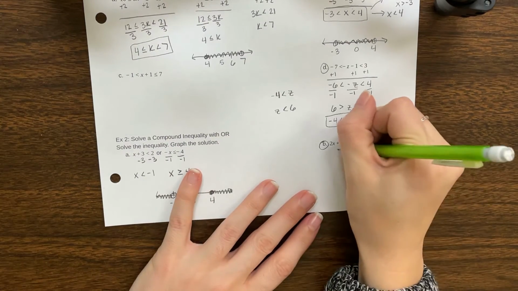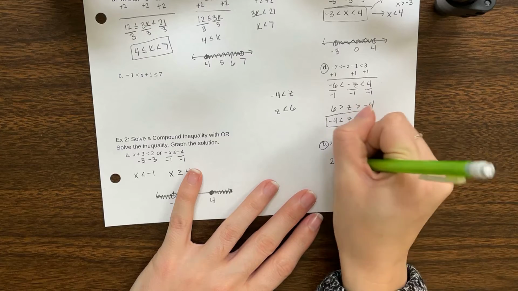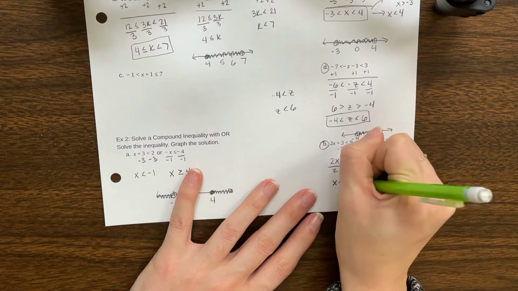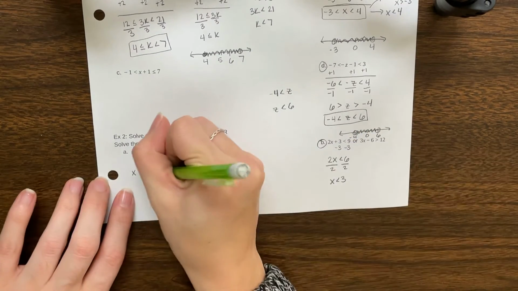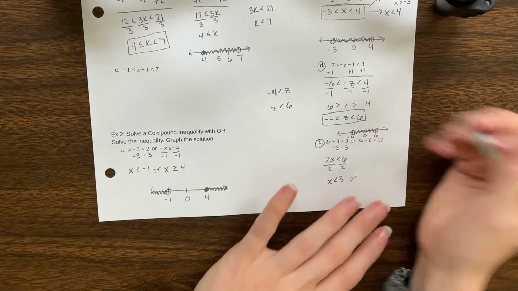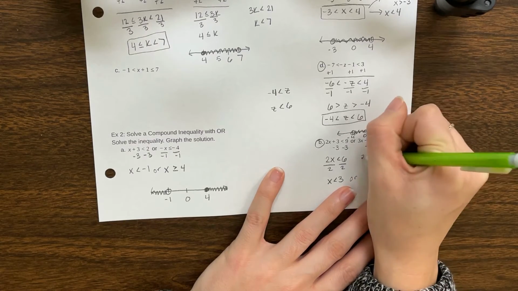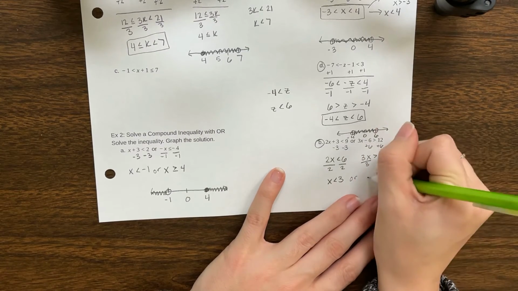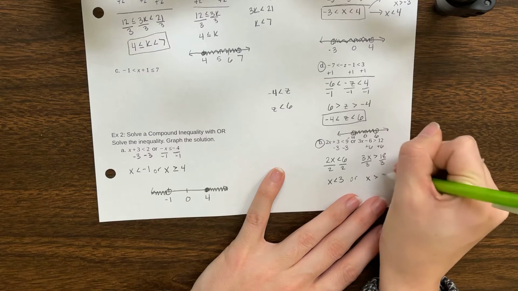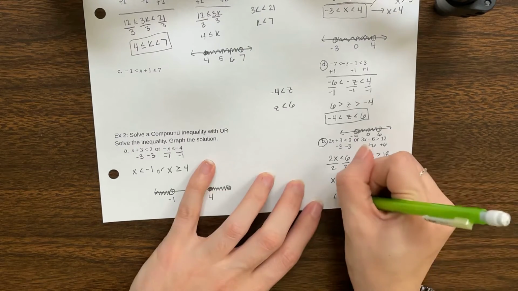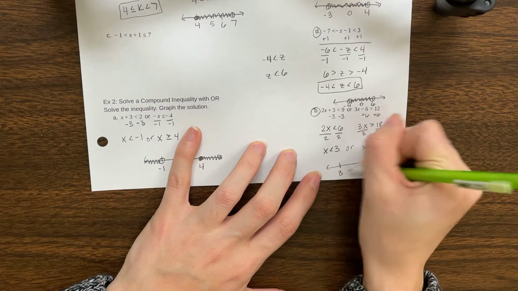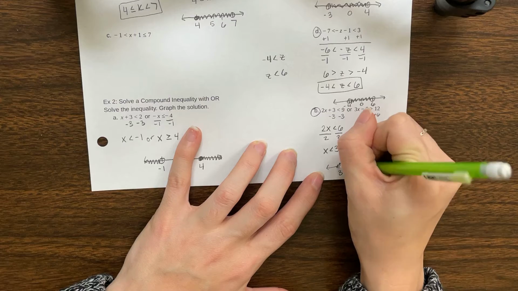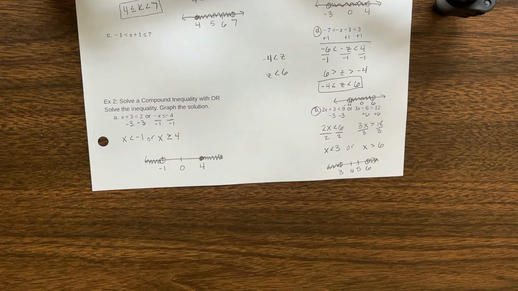Okay, so for B, I'm gonna subtract 3. I'm gonna have 2x is less than 6. Divide by 2, I have x being less than 3. Or, I'm gonna add 6, so I have 3x is greater than 18. Divide by 3. So x would be greater than 6. And when I go to graph, I have 3, 4, 5, 6 open circles. It's gonna be less than 3 or greater than 6.